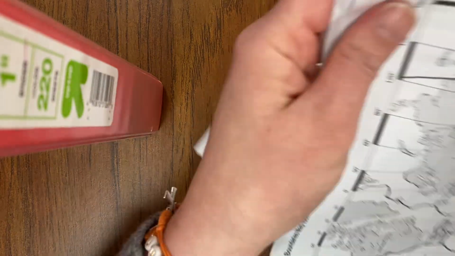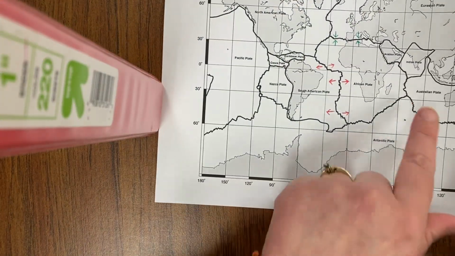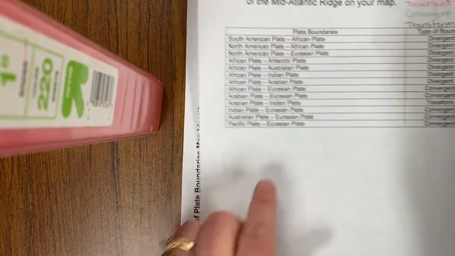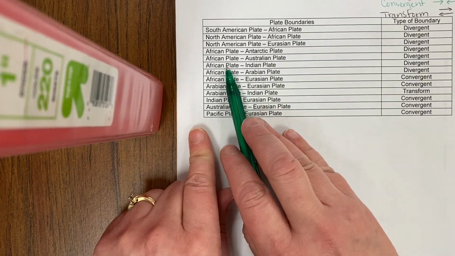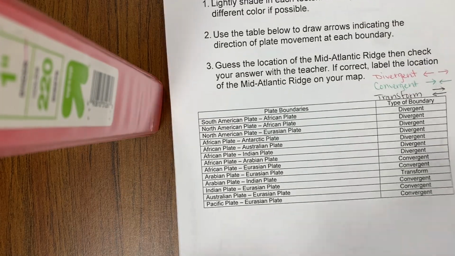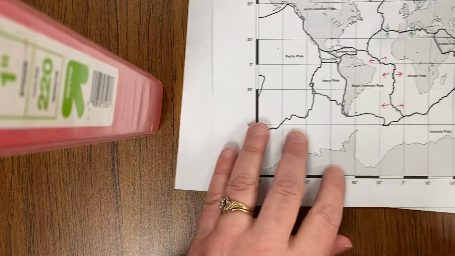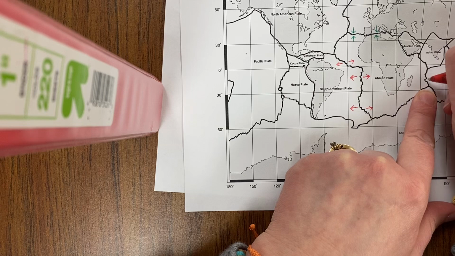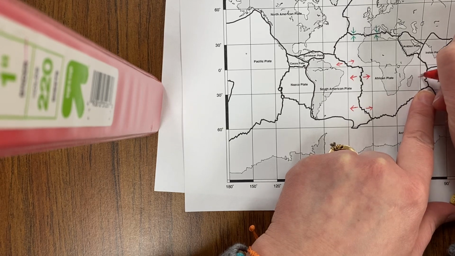Now, when you are finished with this, let's do one more. Let's look at the Australian and African plate and see what that one's doing. Australian and African is divergent. Australian and African, that seems kind of odd.